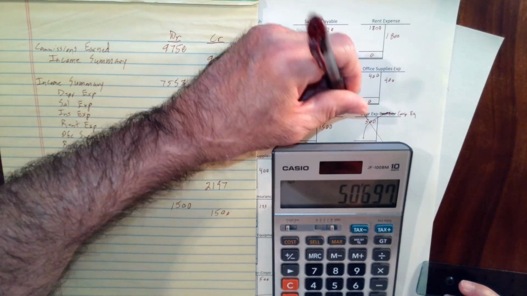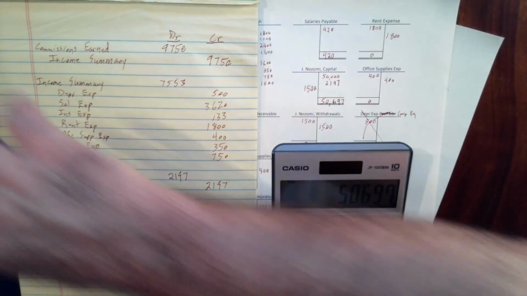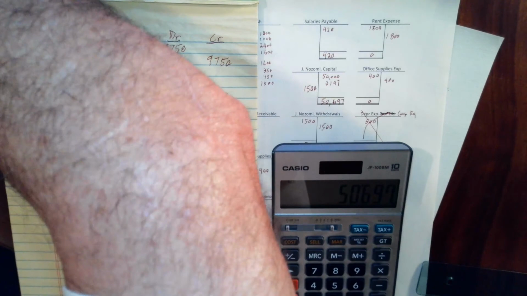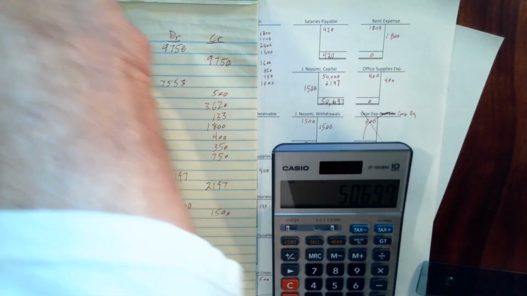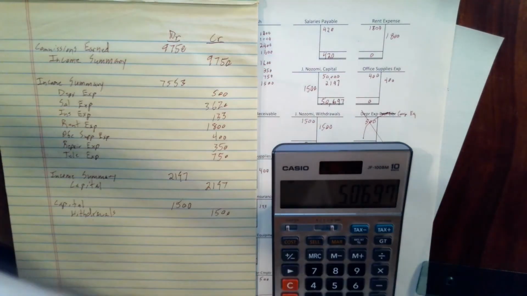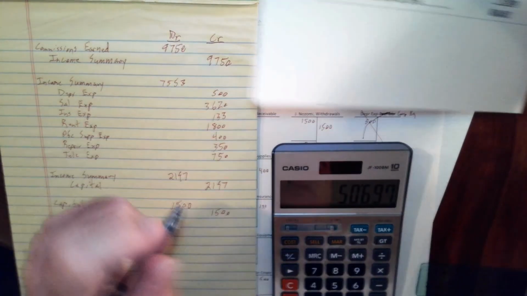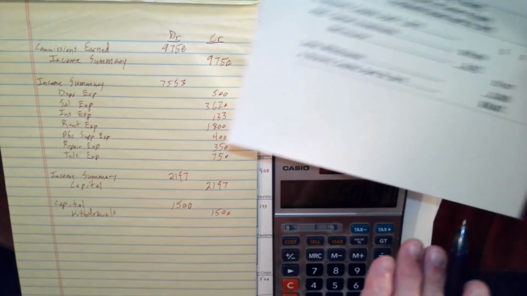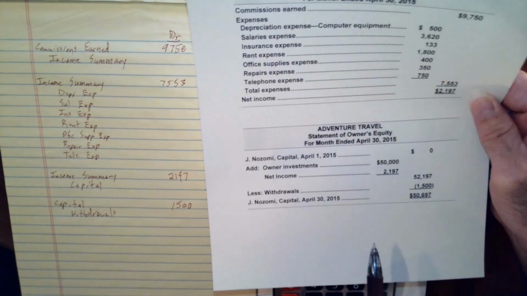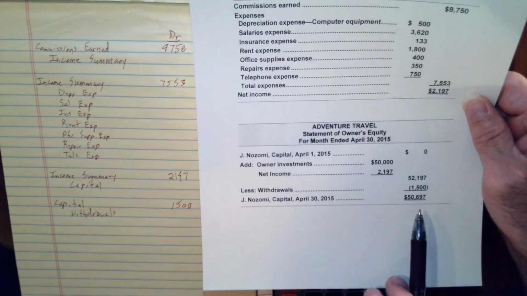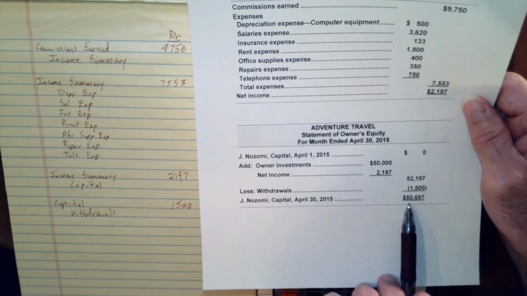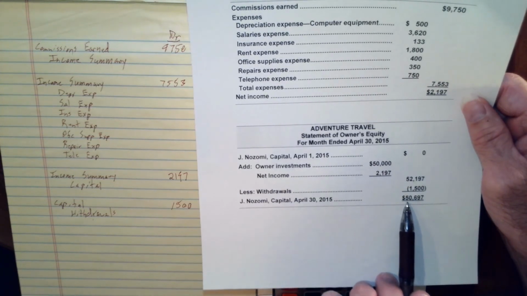50,697. It should. Let me pull that out again. Remember when we did our income statement, statement of owner's equity, and balance sheet? Okay, 50,697. What is this right here at the bottom of my statement of owner's equity? 50,697. Oh my goodness, it's the same dollar amount. Yes, of course it is.